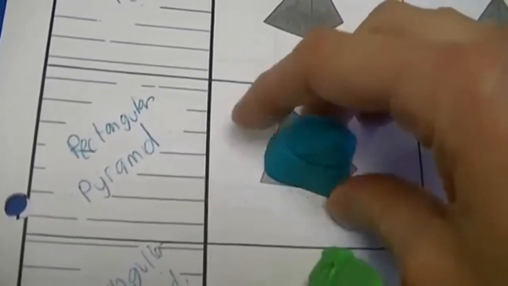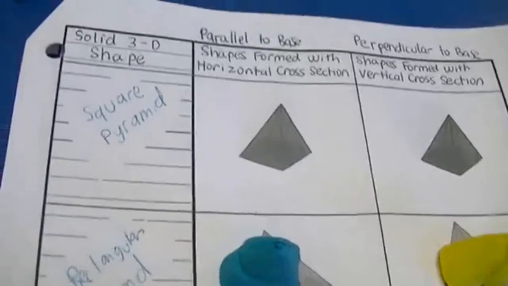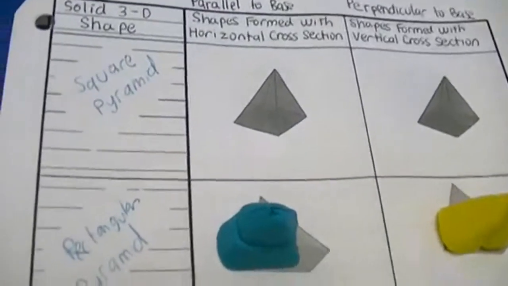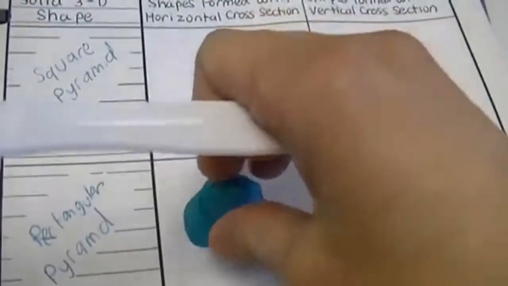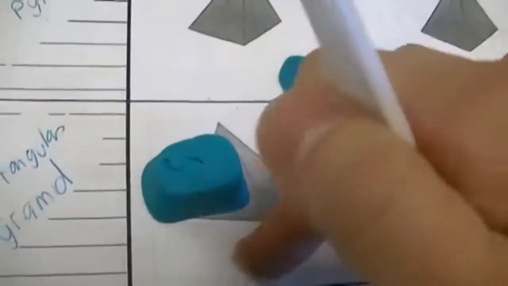Okay, right here, this is supposed to be a rectangular pyramid, see the bottom? And we're going to slice it horizontally, parallel to the base, so chop it like that. Let's take a look at its cross section, and you end up with a rectangle. So write the word rectangle right there.